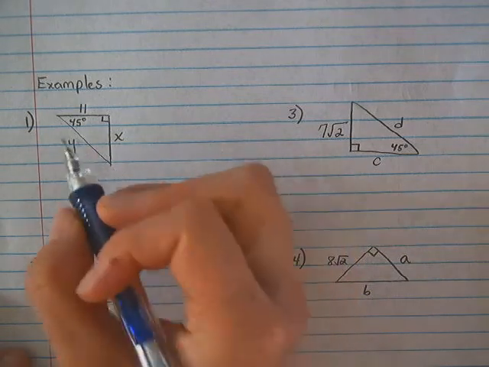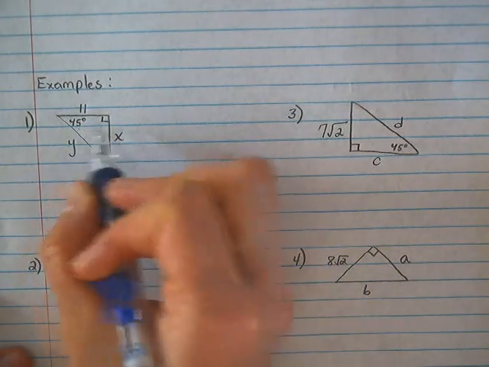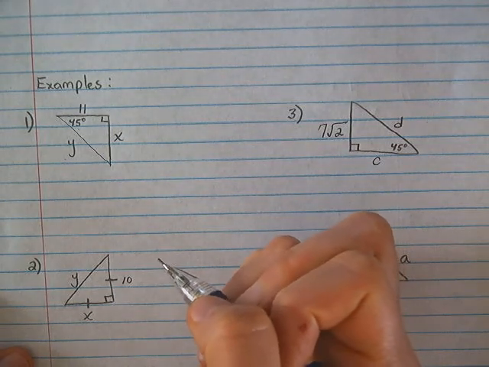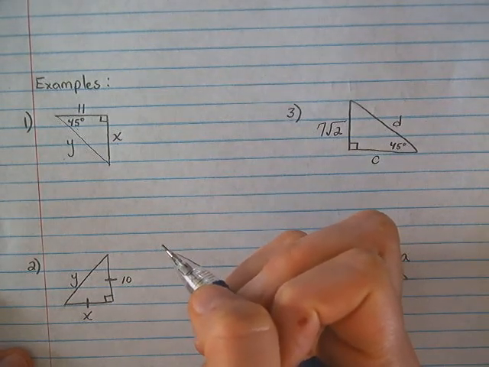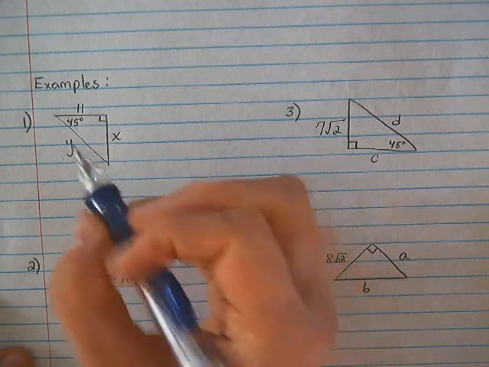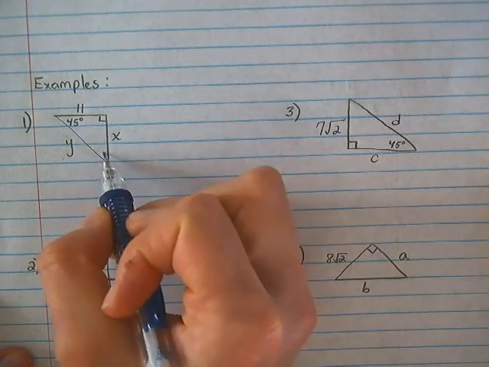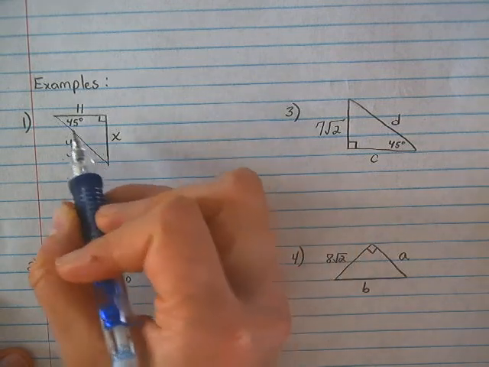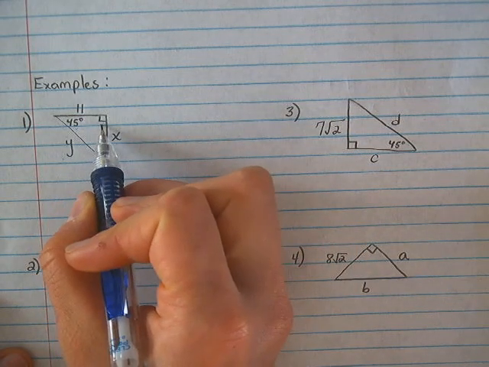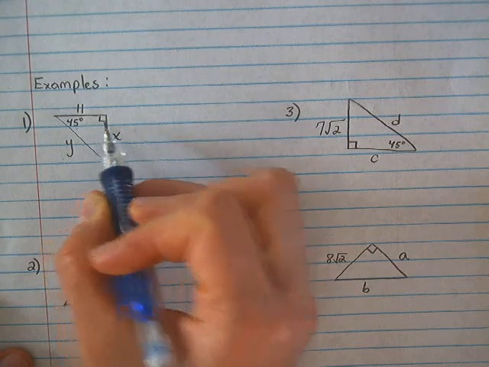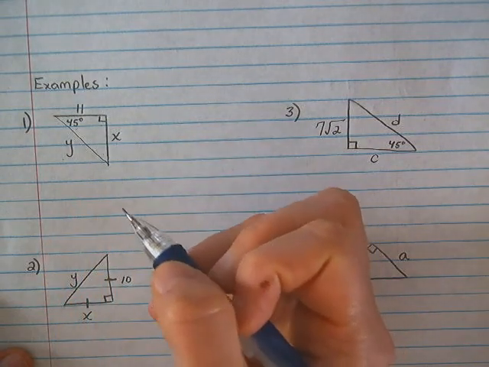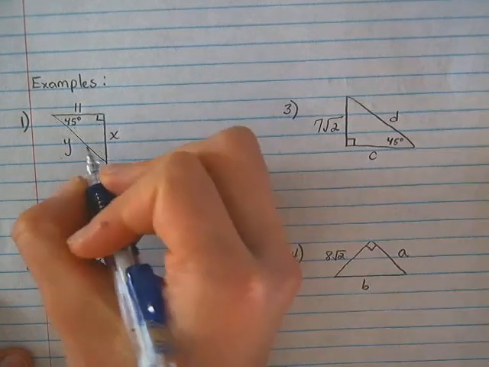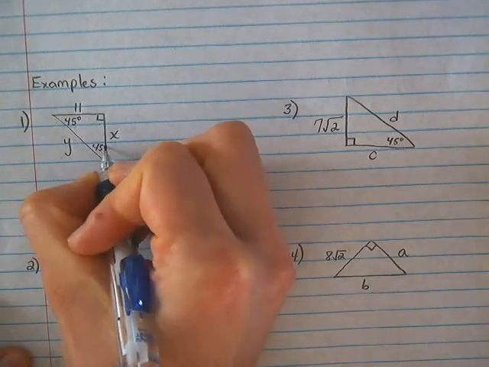And notice you have a 45-degree angle, you have a 90-degree angle, and you have an angle that's not marked. If you remember, a property or a theorem that we had talked about earlier is all of the angles in a triangle, if you add them up, they actually equal 180. So if you take 45 plus 90 and add them up, you get 135. And if you subtract that from 180, you'll figure out this other angle is actually going to be 45.